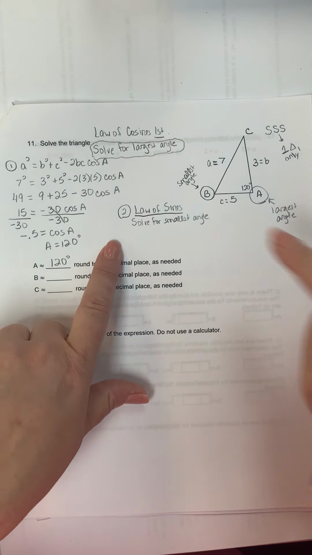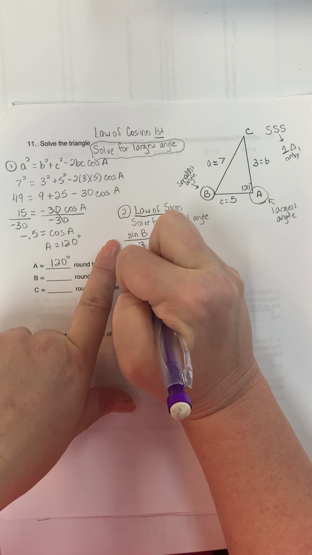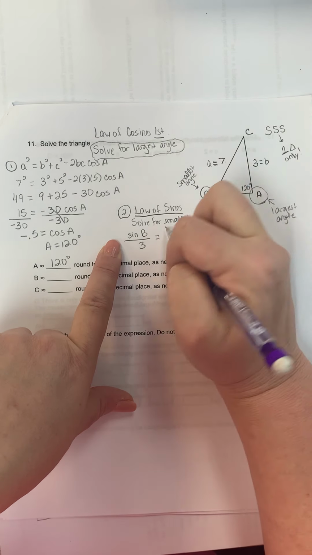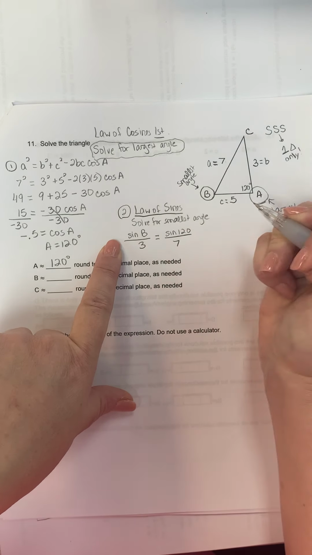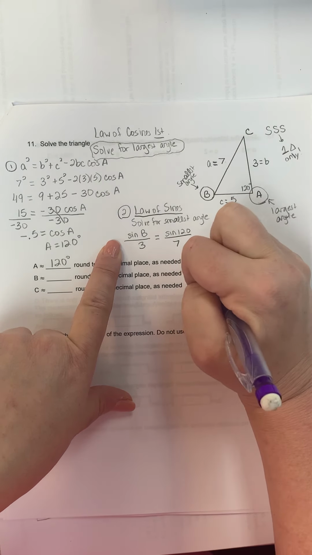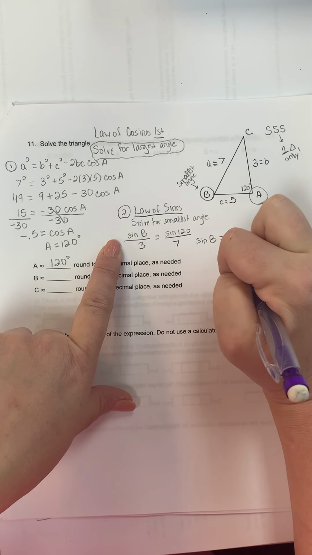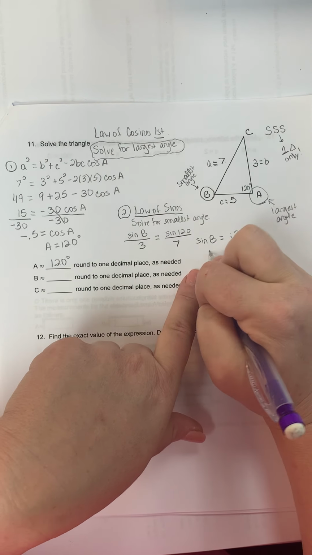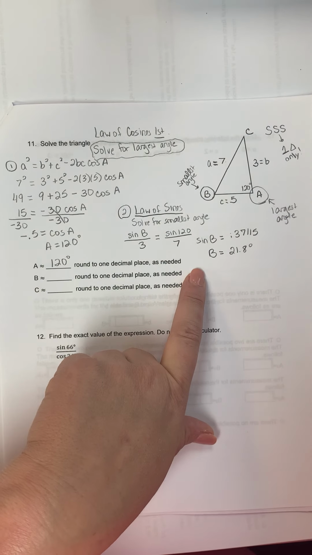So I'm going to put sine of B on top and a 3 on the bottom. I'm going to put sine of 120 on top, 7 on the bottom. That's going to give me a sine B of 0.37115.